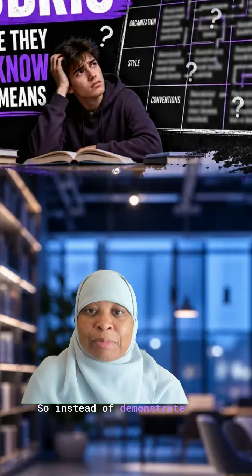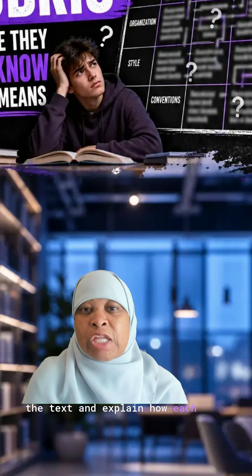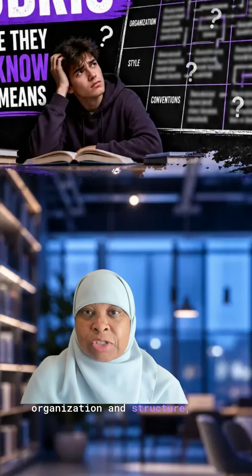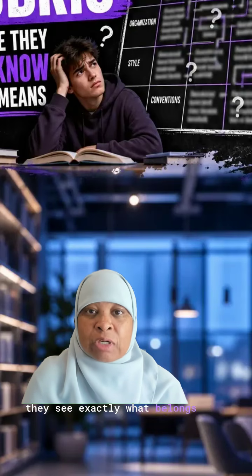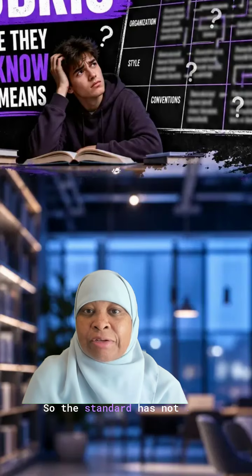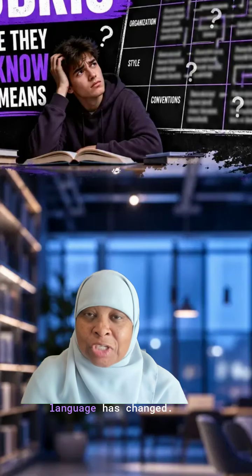So instead of "demonstrate effective use of textual evidence," students will see "use at least 2 quotes from the text and explain how each quote supports your argument." And instead of "proficient organization and structure," they see exactly what belongs in the introduction, body paragraphs, and conclusion. So the standard has not changed, the expectation has not changed, the language has changed.